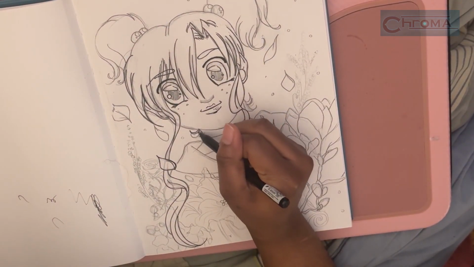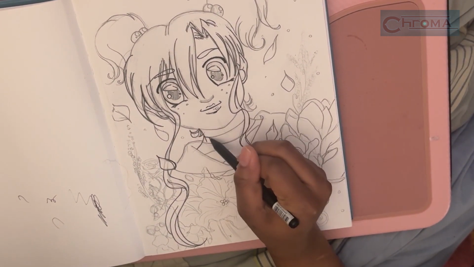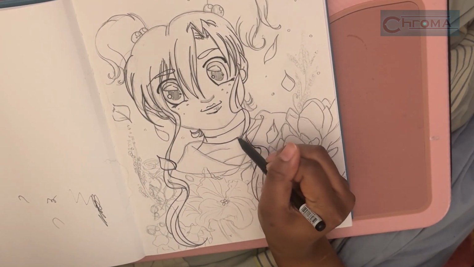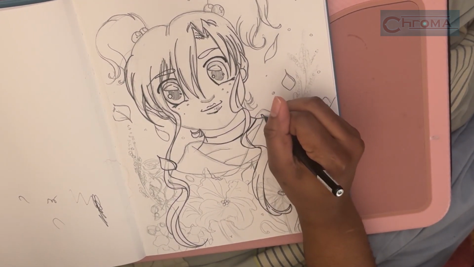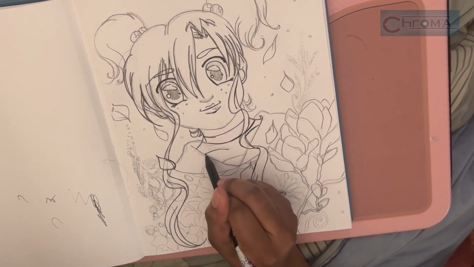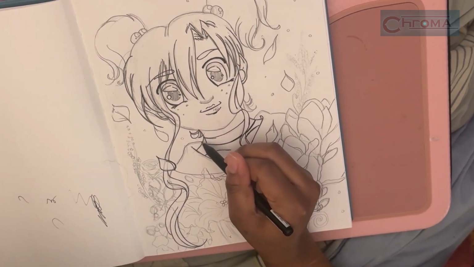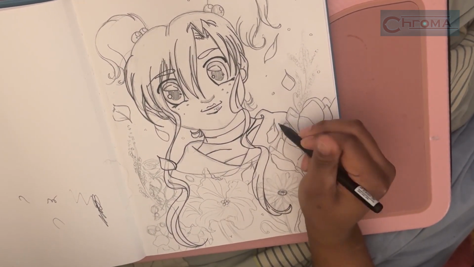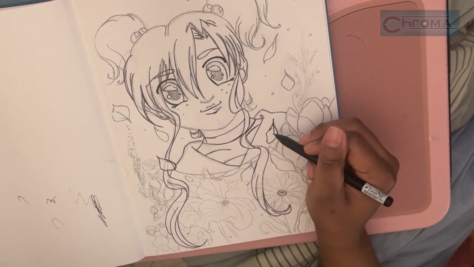Every now and then I would make a mistake, but I can just go over it and fix it. When you do actual line work, you hold your hand on the page and move it across without lifting it, which is kind of hard to do, but that's the only way you don't get such a wobbly line.